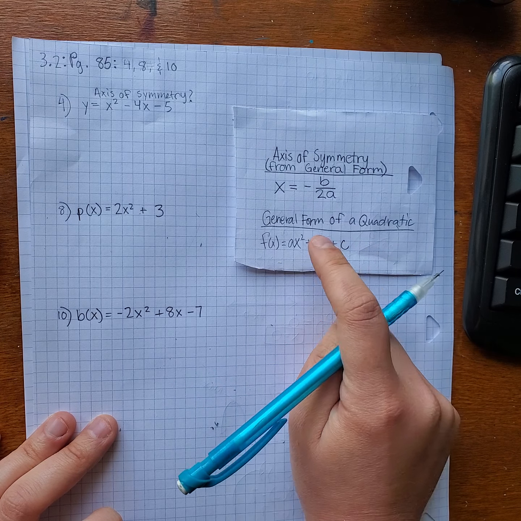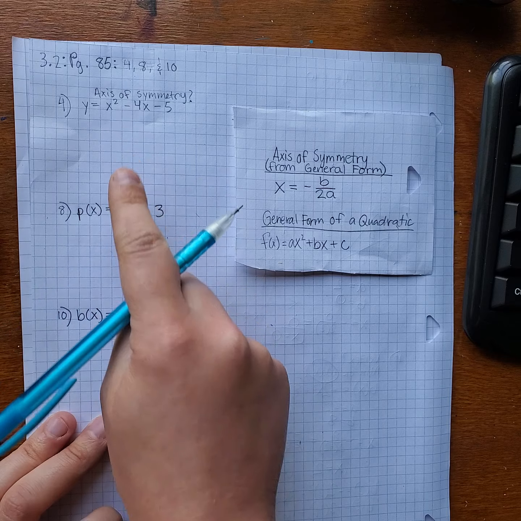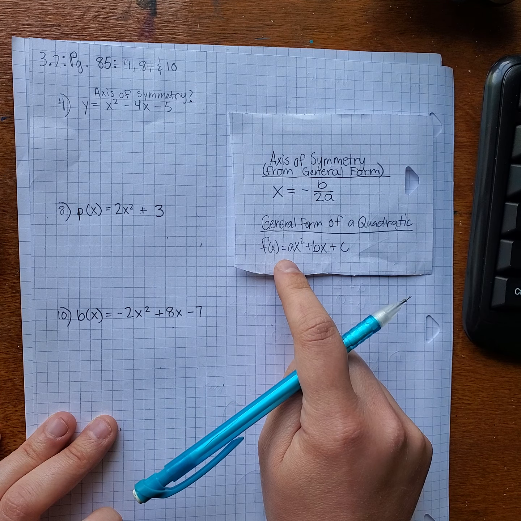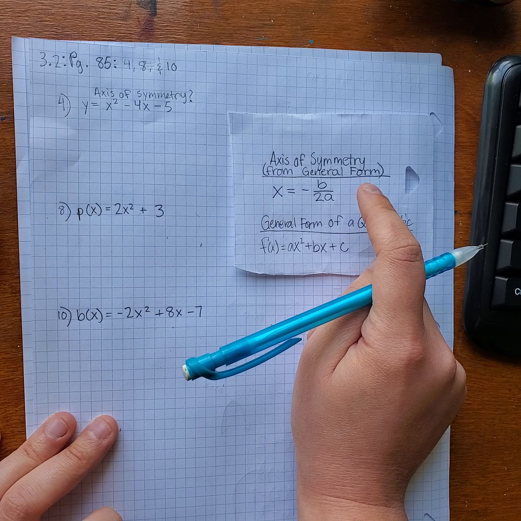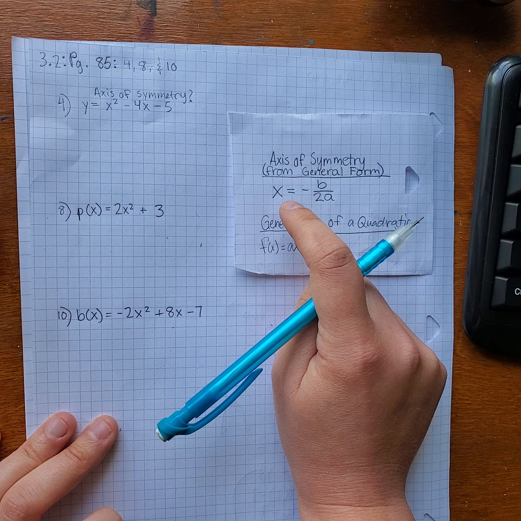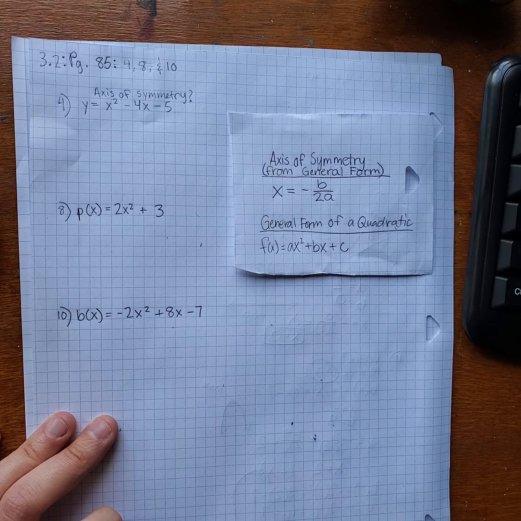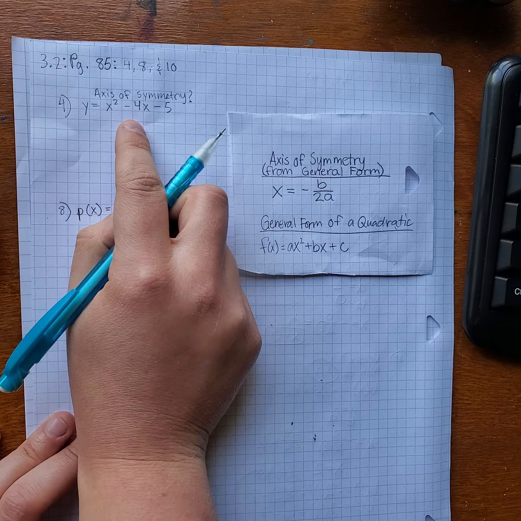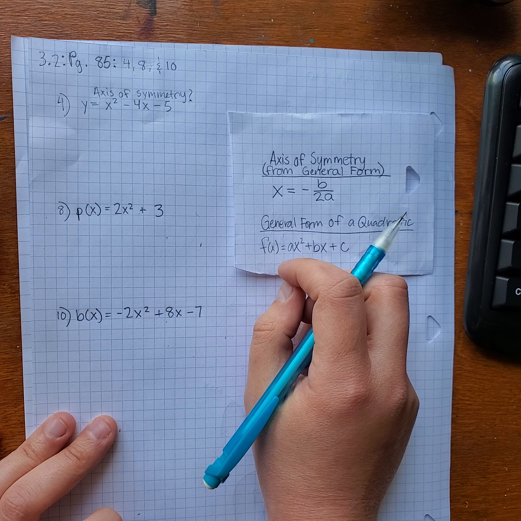First one is the general form of a quadratic. So all of our questions here are in this general form. And the other formula I need is axis of symmetry when you're converting from general form. So here we have a quadratic in general form, and we want to find the axis of symmetry.